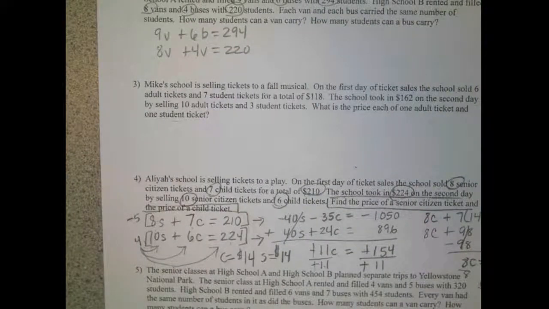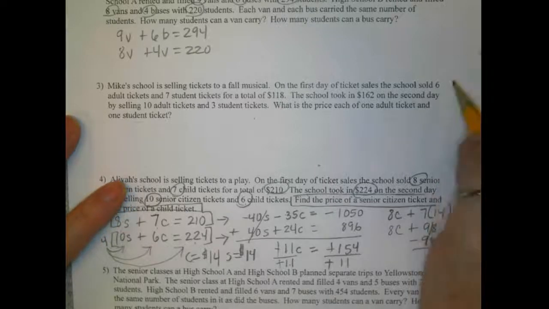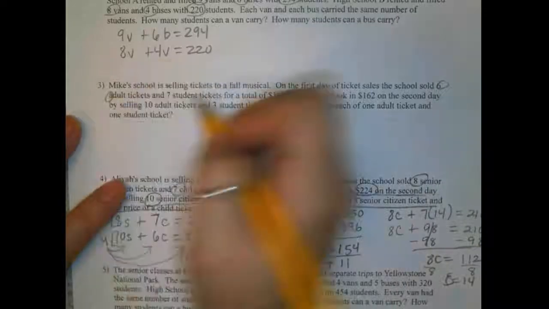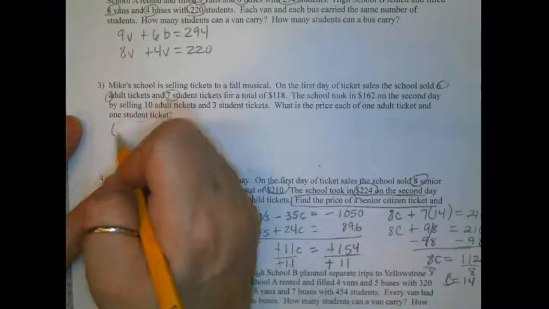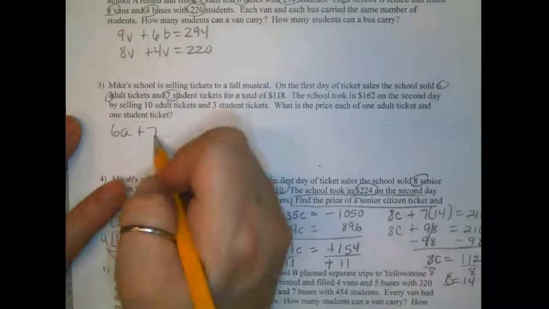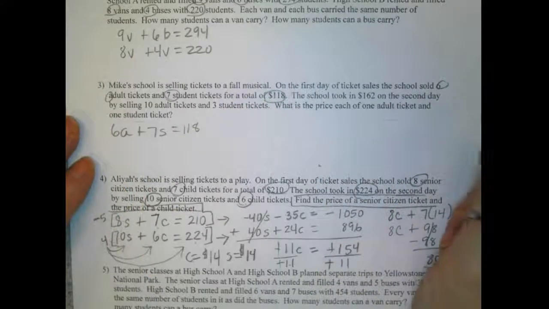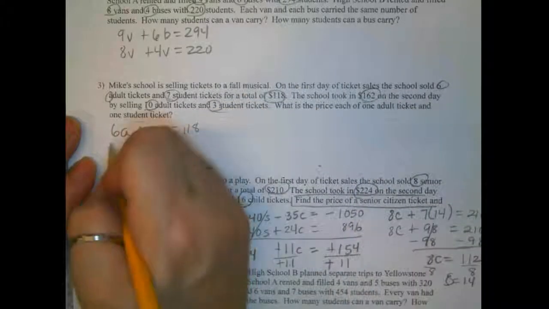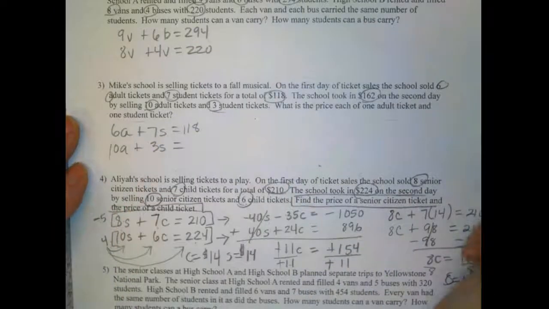Anthony, number 3. Read it and set it up for me. I'll give you time. Okay, Anthony. What do I do? There are 6 gold tickets and 7 student tickets. 6A plus 7S equals 118. Great. What's my second equation? 10A plus 3S equals 162. Perfect. Did everybody have that same thing as well?